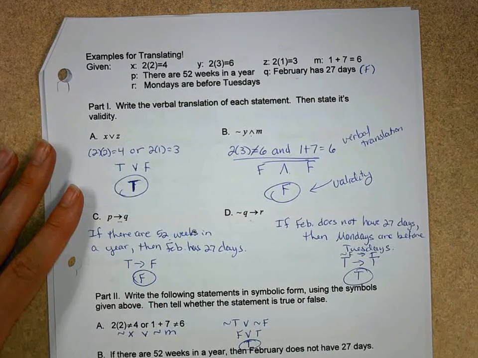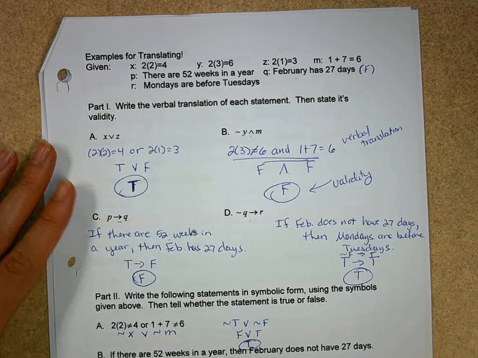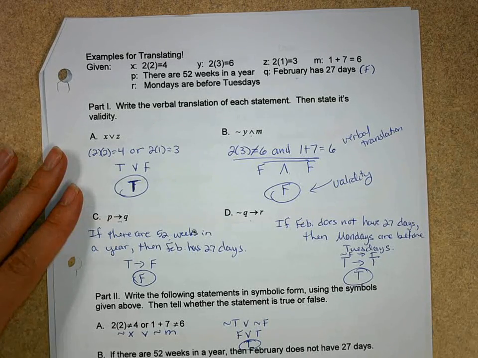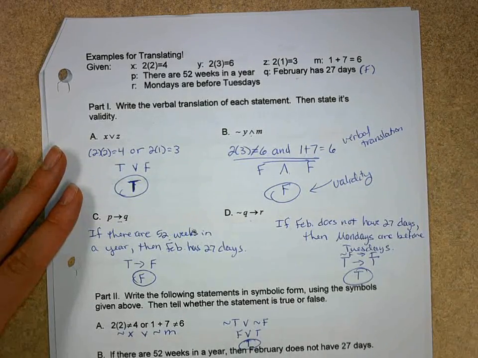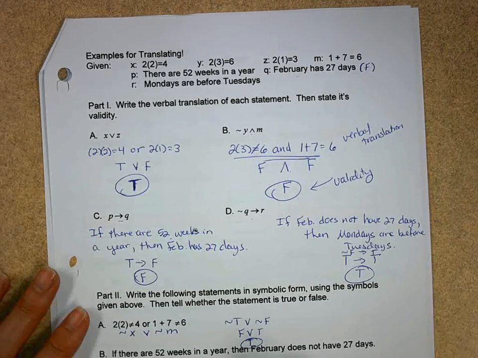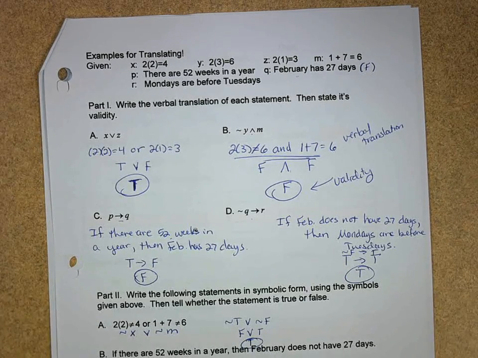Now let's look at one more. Mondays are before Tuesday, and 2 times 3 is equal to 6. So here's the thing here. Mondays are before Tuesday. That's R. And I get 2 times 3 equals 6. Well, that's Y. Very easy symbolic representation of what we're doing. Here's a few things. If you get a longer multi-compound sentence, understand there's going to be brackets and parentheses that you're going to have to use.